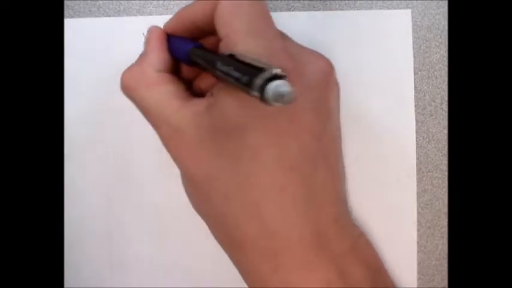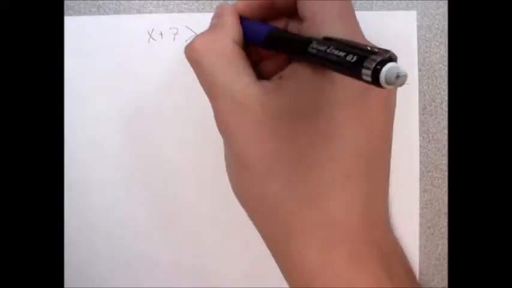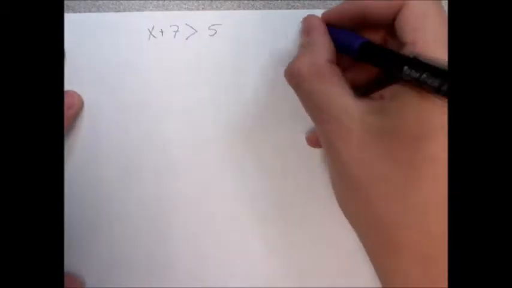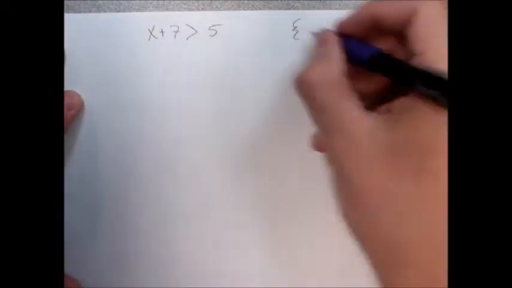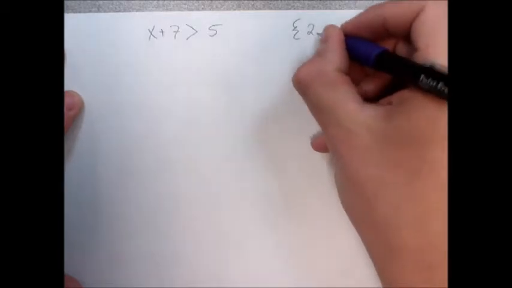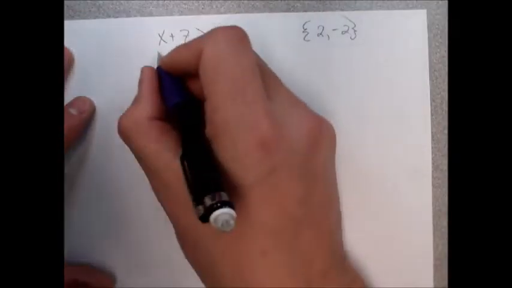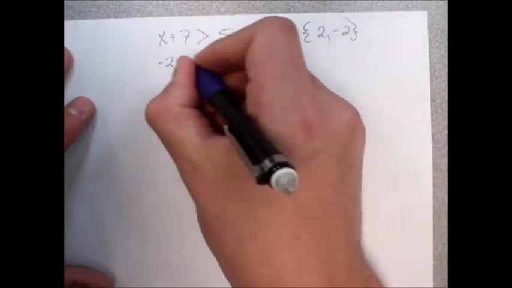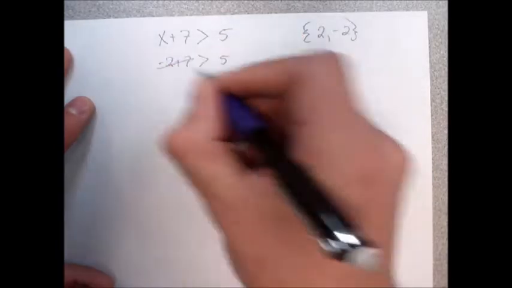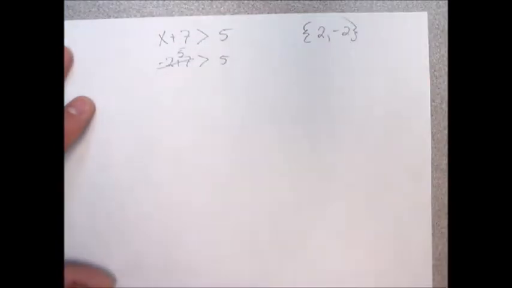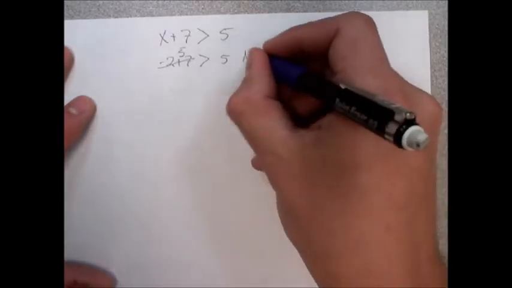I just want to remind you that inequalities have two different ways of seeing solutions. If you get something on an inequality that is true, so for example, if I said x plus 7 is greater than 5, and I solve this all the way out, and I say plug in this set of numbers, plug in 2 and negative 2 to find out if they are solutions to this set. I'll plug in negative 2, so negative 2 plus 7 is greater than 5. Negative 2 plus 7 is 5. Is 5 greater than 5? No, so it is not a solution.